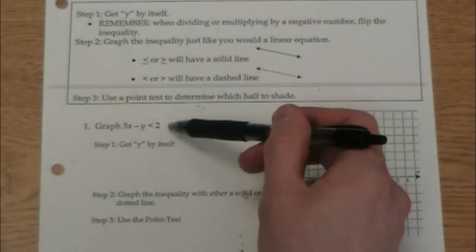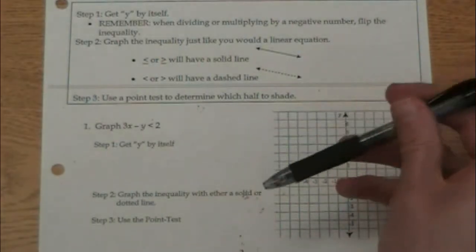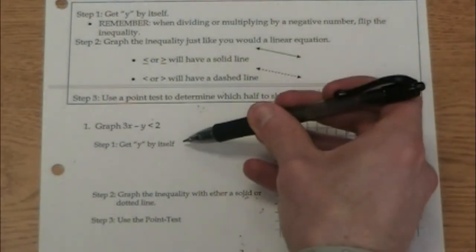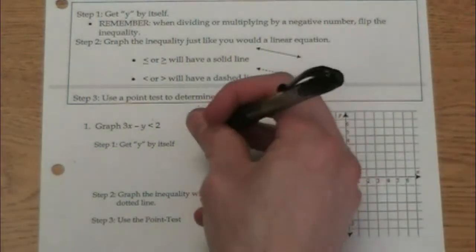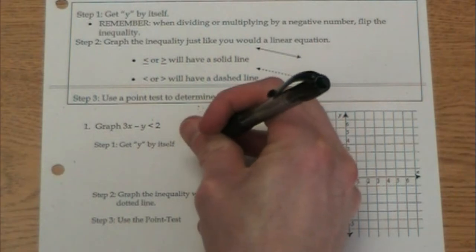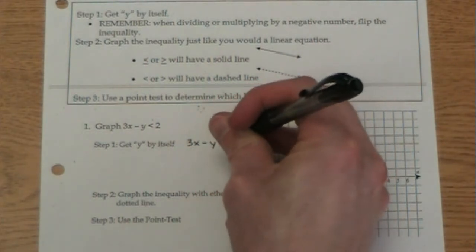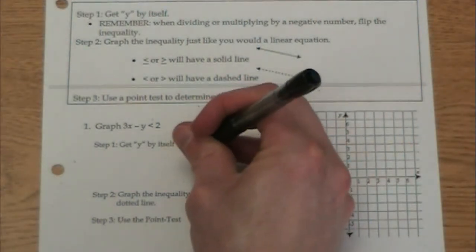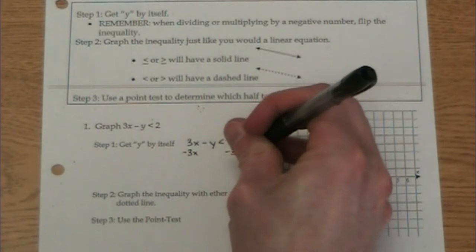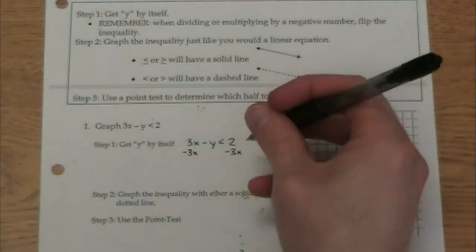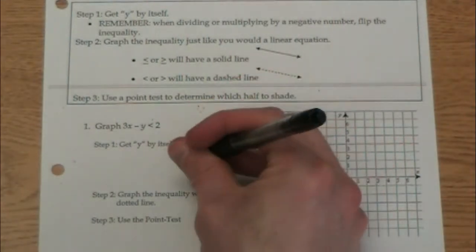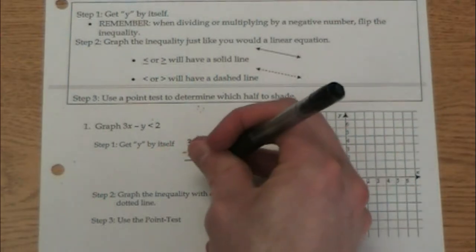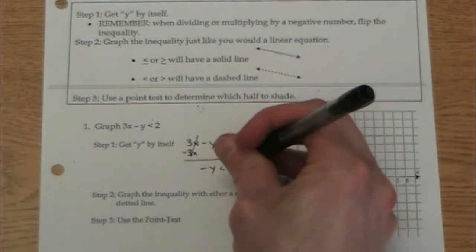Problem number 1 is 3x minus y is less than 2. The first step is to get y by itself. So I'm going to rewrite the problem to start off: 3x minus y is less than 2. The first thing we have to do is get that 3x over to the other side. So I'm going to subtract the 3x from both sides, and that will get rid of the 3x on the one side. What we're going to have left is negative y is less than 2 minus 3x.